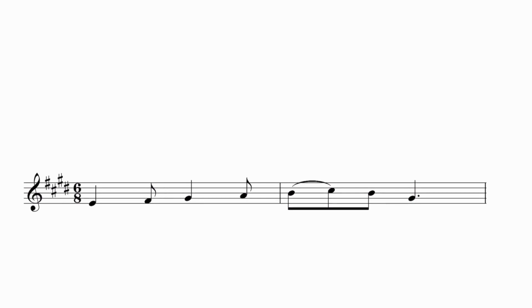Next, let's take a look at an example from the book. This is Nobody's Home from Unit 5. First, let's take a look at the time signature. We are in 6/8 time. As I mentioned earlier, in compound meter, our beat is divided 3 ways. In 6/8 time, each measure consists of 2 groups of 3 eighth notes.